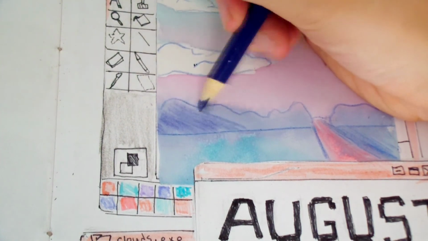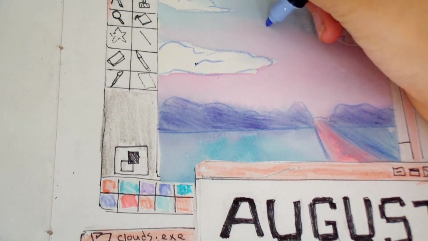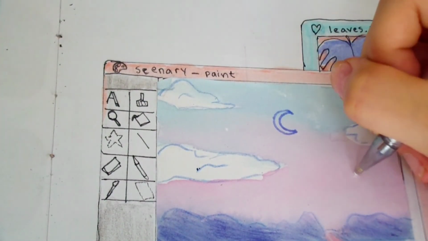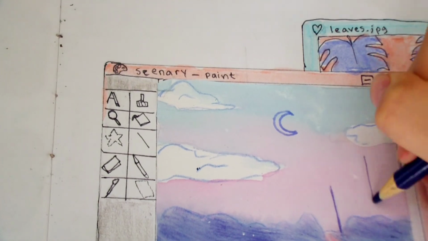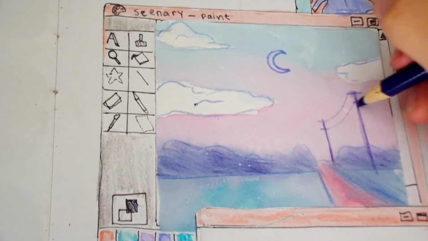Using a dark blue color pencil, I just colored in the grass and the bushes. I also drew a crescent moon at the top of the sky. Then I'm adding some stars with some white gel pen. I'm drawing 2 telephone poles with the same blue colored pencil so that it doesn't look too empty.